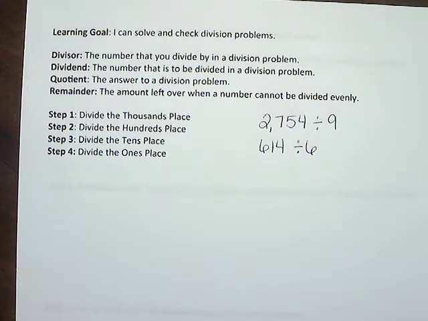So our learning goal is I can solve and check division problems. So we're going to be dividing through the thousands using a one-digit divisor, and then we're going to learn how we can check to make sure that our answer is correct.